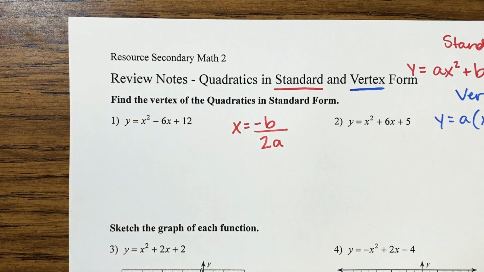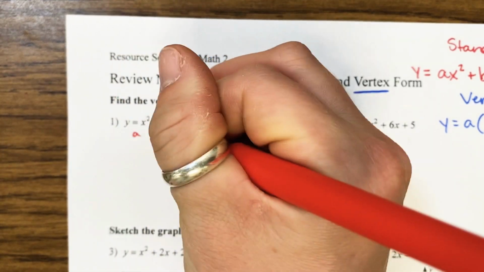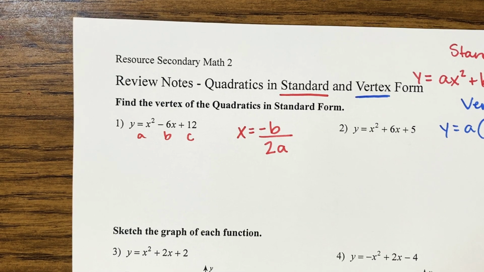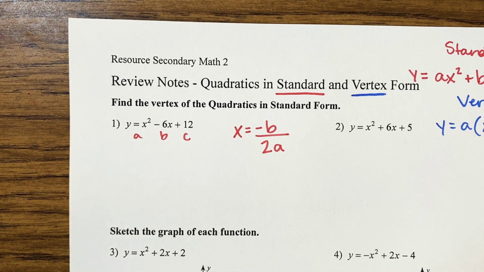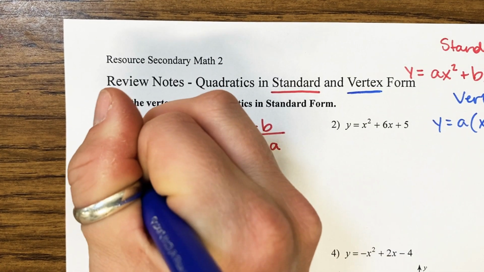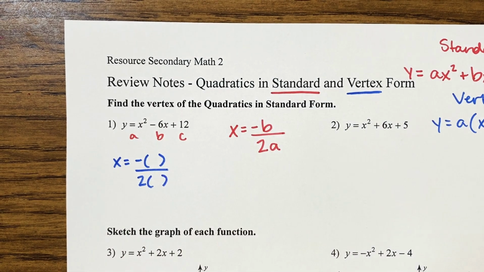Okay, so 1 and 2 are in standard form, and we're just asked to find the vertex. So we have our a, b, and our c that we can always identify in standard form. I'm going to plug it into my mini formula. X is equal to negative b over 2 times a.